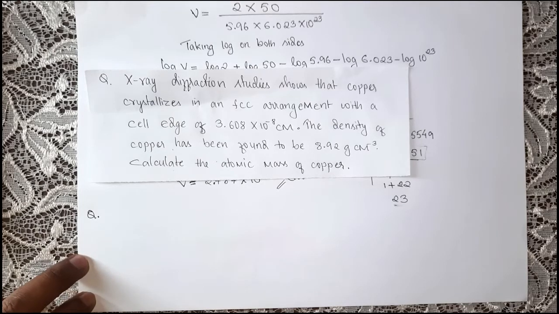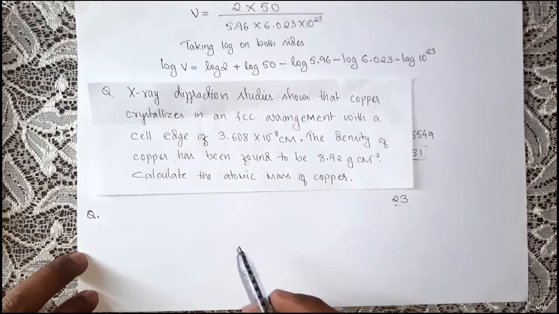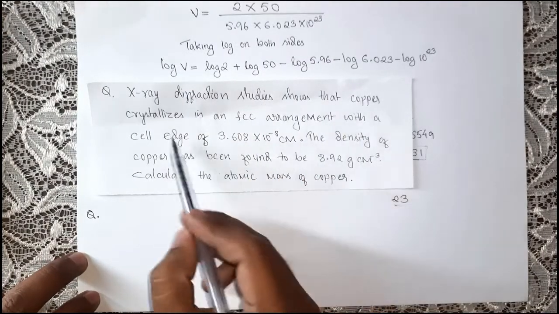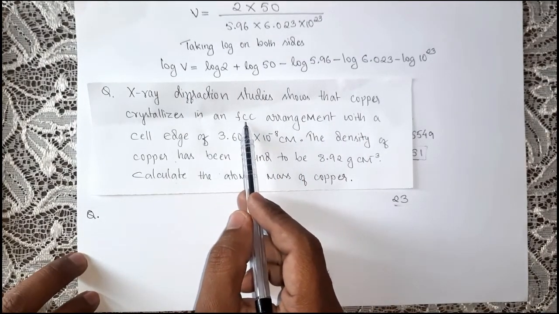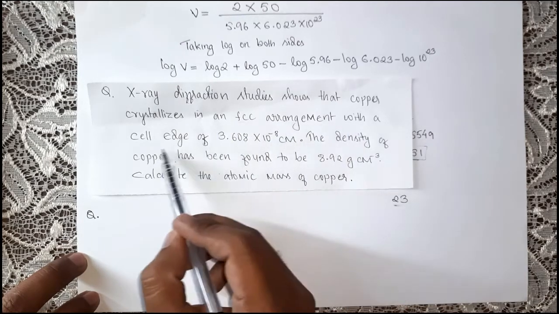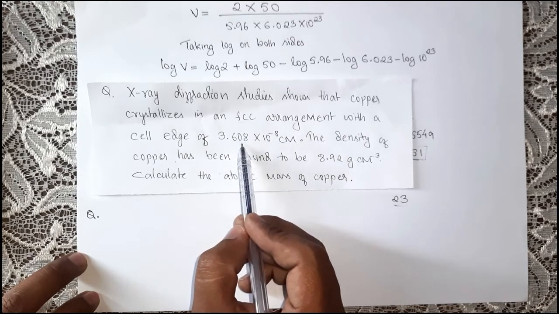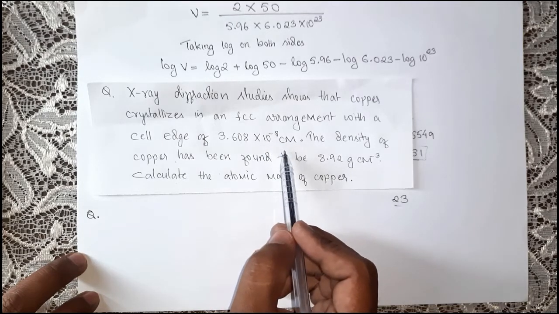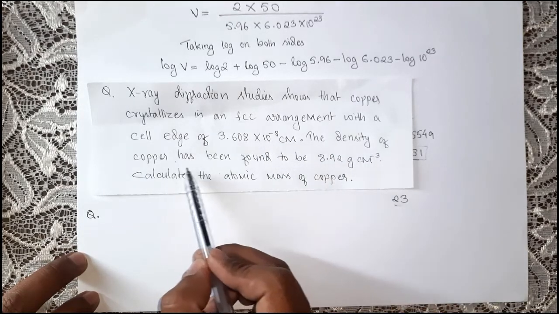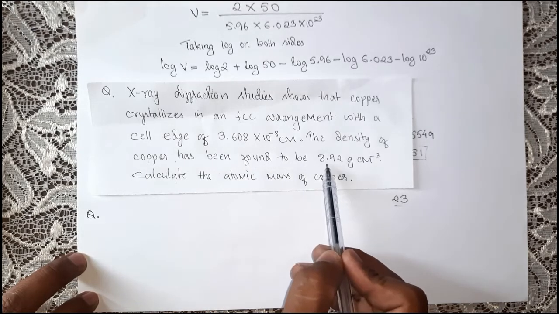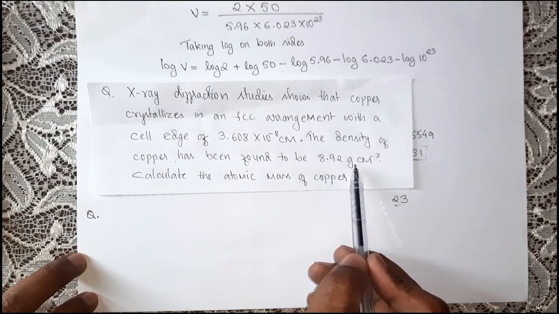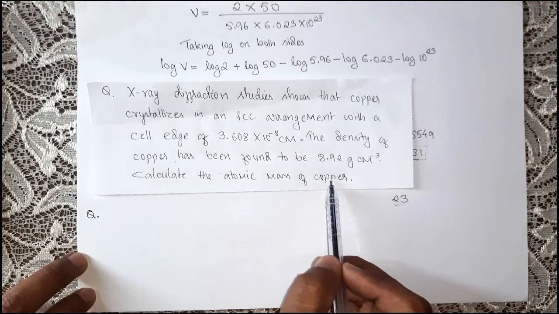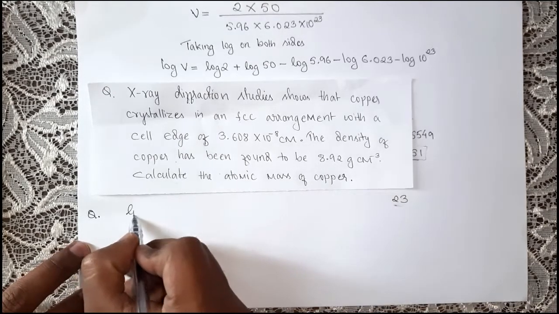So now we will solve our next problem. X-ray diffraction studies show that copper crystallizes in an FCC arrangement with a cell edge of 3.608 into 10 to the power minus 8 centimeter. The density of the copper has been found to be 8.92 gram per centimeter cube. Calculate the atomic mass of copper. So first of all, we shall write down the given.